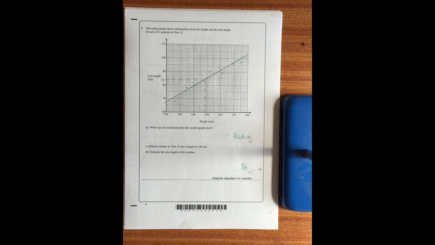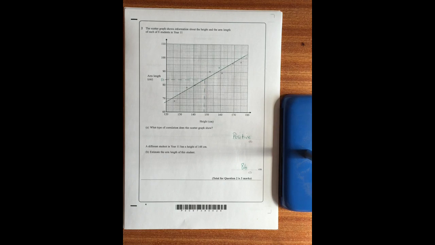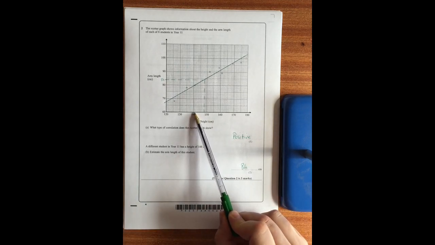Question 2. The scatter graph shows information about the height and the arm length of each of 8 students in Year 11. What type of correlation does the graph show? It is going up towards the right, so it is a positive correlation. A different student in Year 11 has a height of 148 centimetres. Estimate the arm length of this student. Each square represents 1 centimetre.